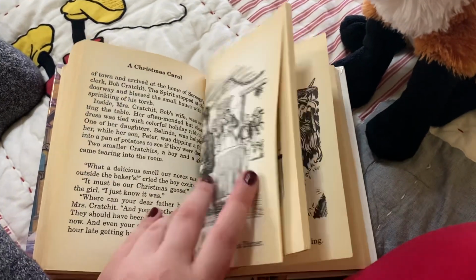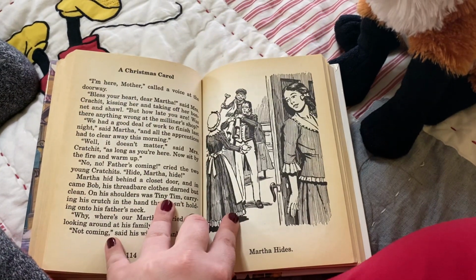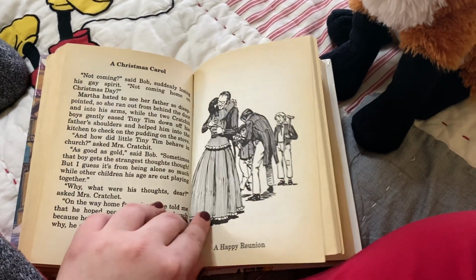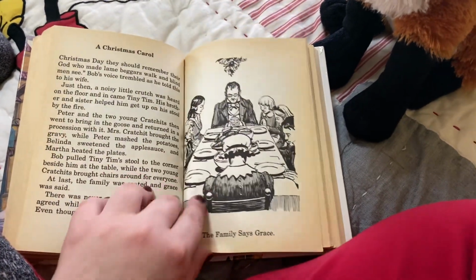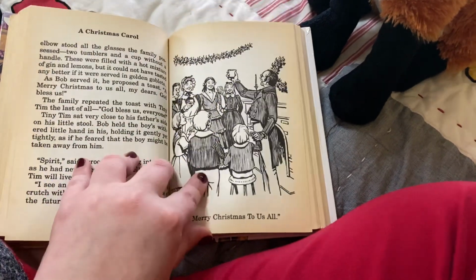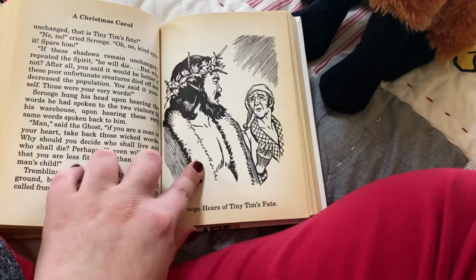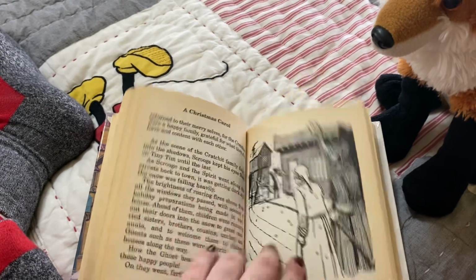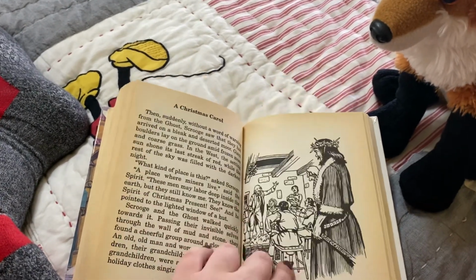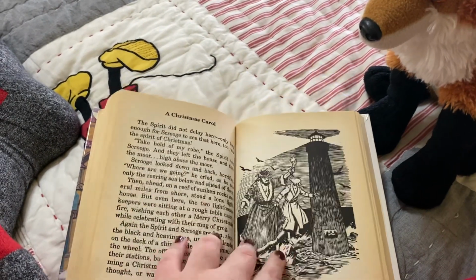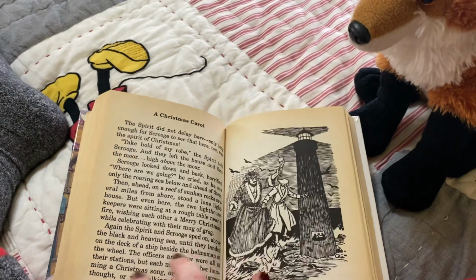Now he's showing Nephew Fred, I believe, here in this version. Bob Cratchit. And I remember this part.